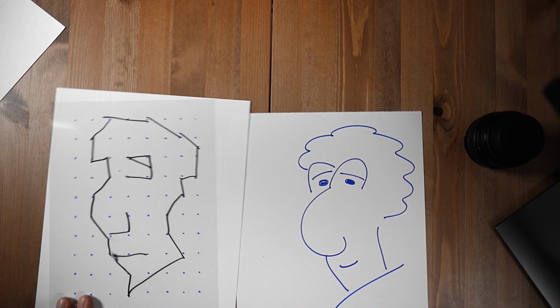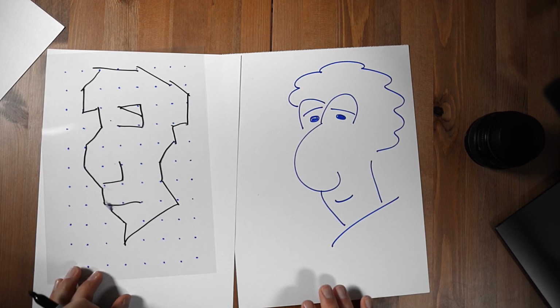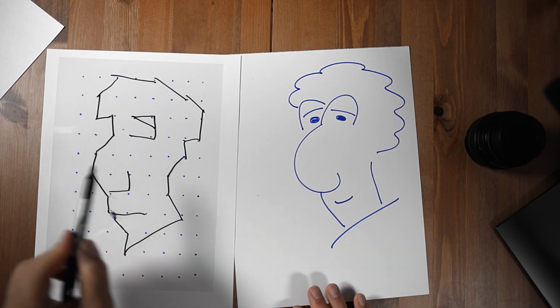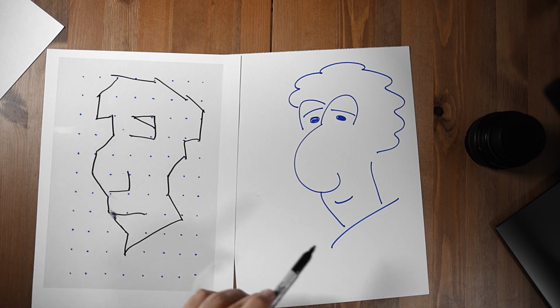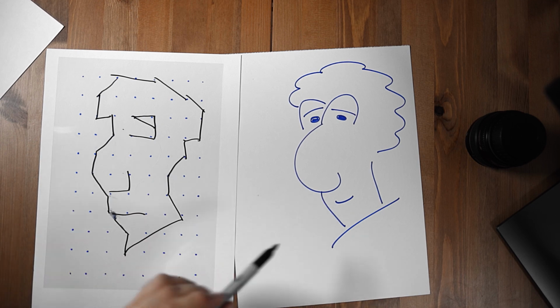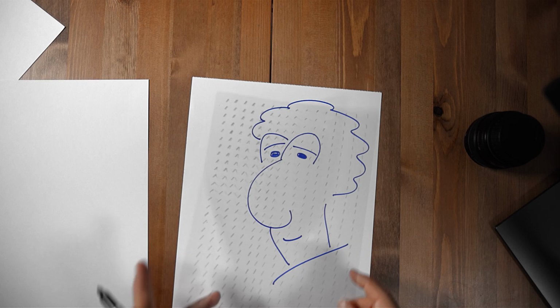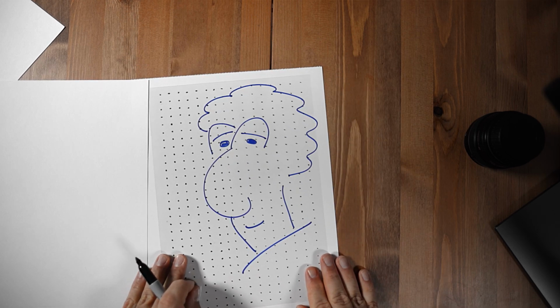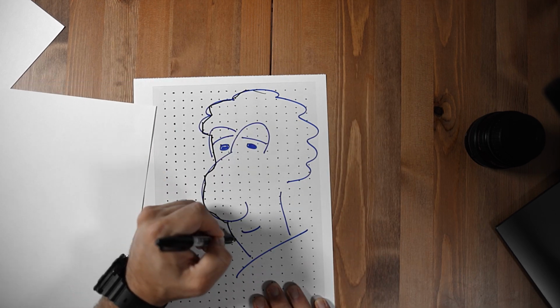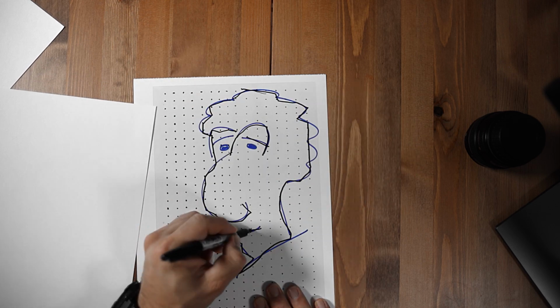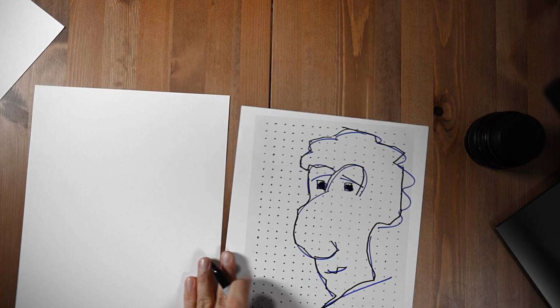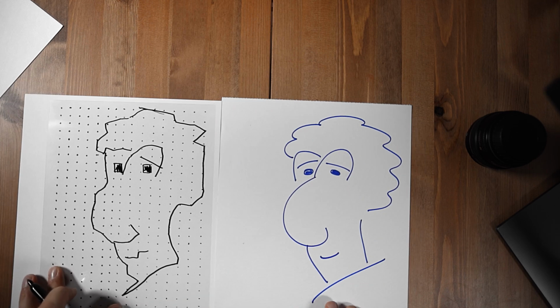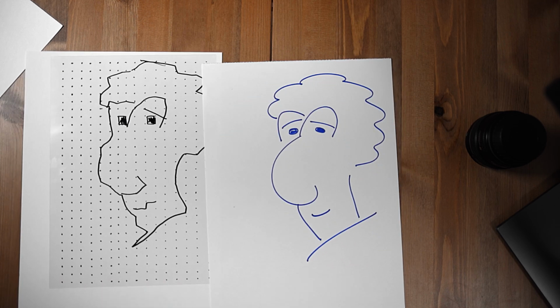Because we had more dots, we were able to sample the image in a better way. So we had more sample points, which led to an image that looks slightly more like this man. Again, let's move to a higher quality sensor with more dots. Now let's take a look at the result, and we're actually starting to resemble the man in a better way.